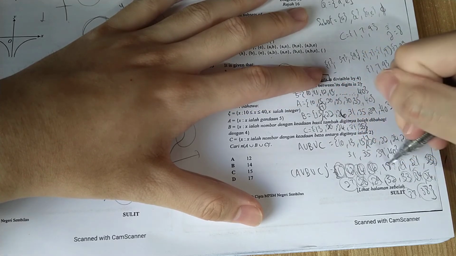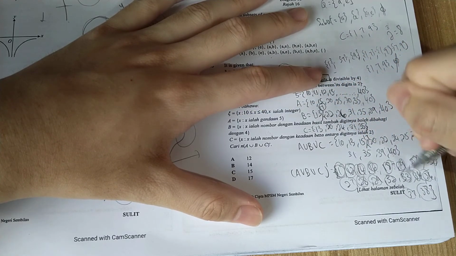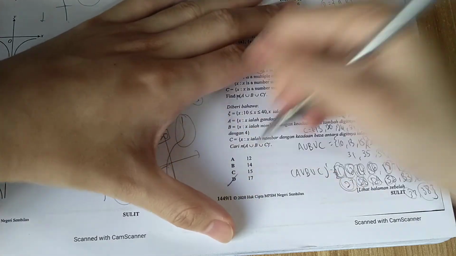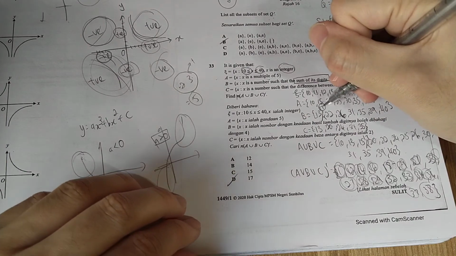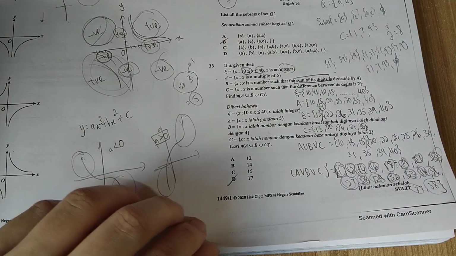1, 2, 3, 4, 5, 6, 7, 8, 9, 10, 11, 12, 13, 14, 15, 16, 17. So the answer is D. Alright, sorry, I made a small mistake just now. I missed 17, because for 17, the sum of digits is also divisible by 4. Okay, let's continue here.